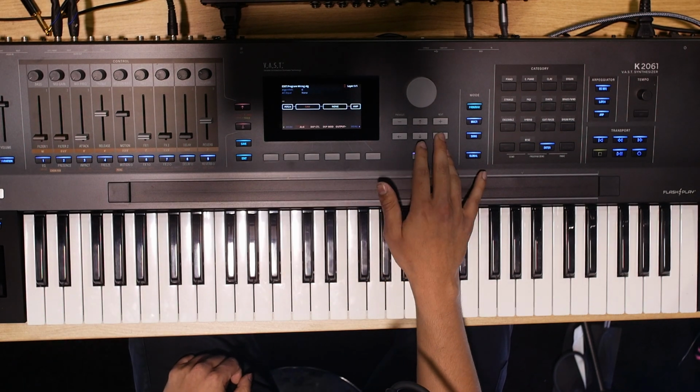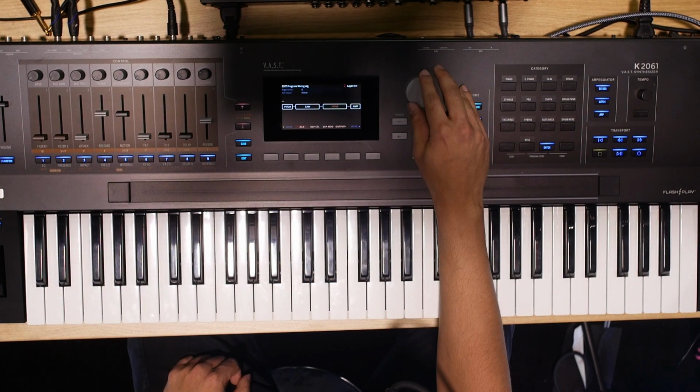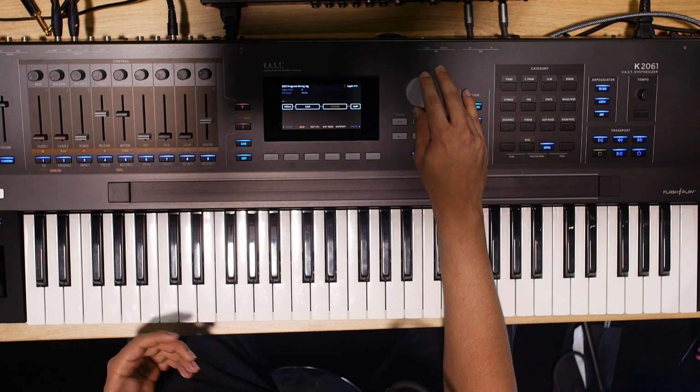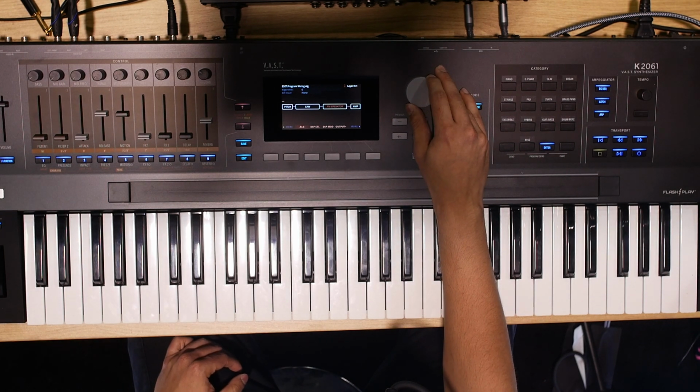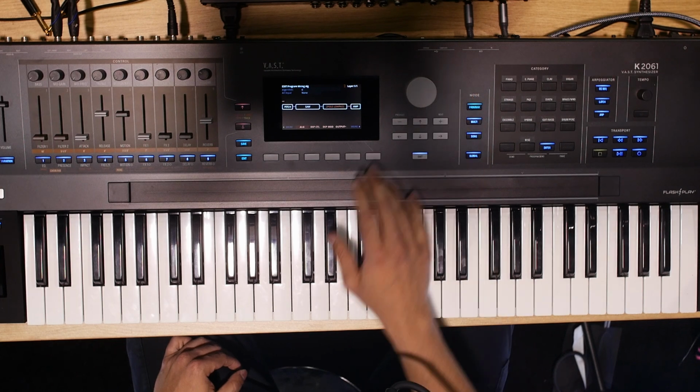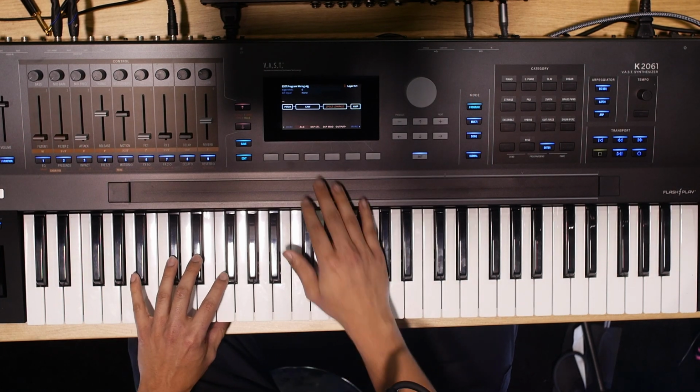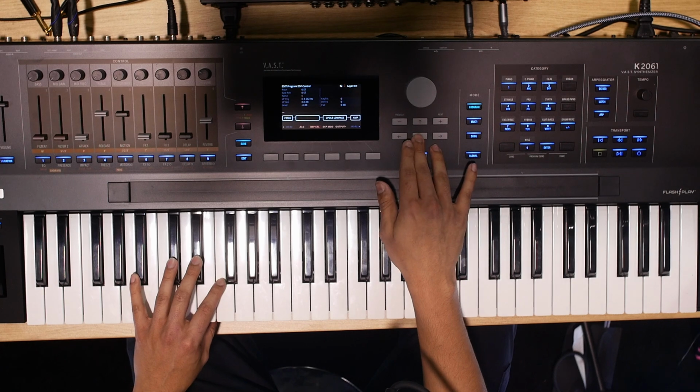So I go back to the algorithm page, and I can select another block here, and you have all of these different types of filters and shapers and ways to modulate your waveform. So if I select a 2-pole low pass filter, you're going to have a filter cutoff frequency and a resonance value right here.